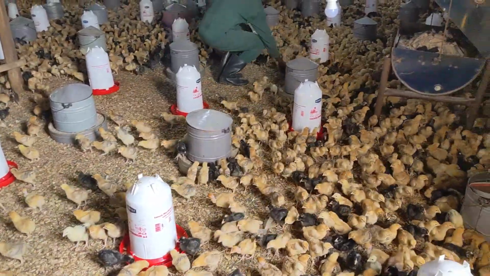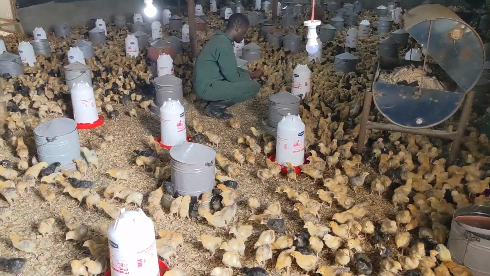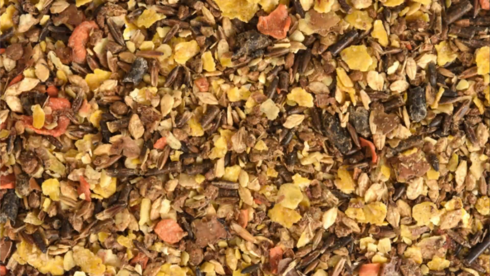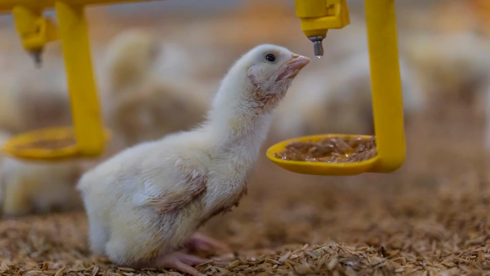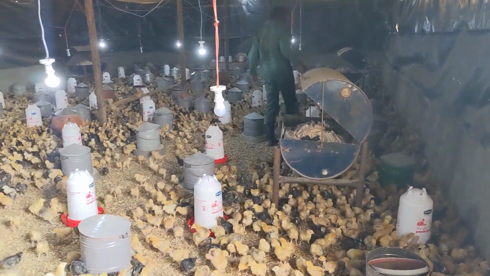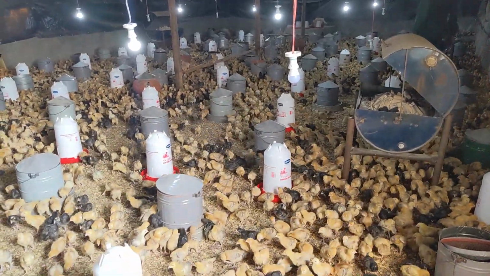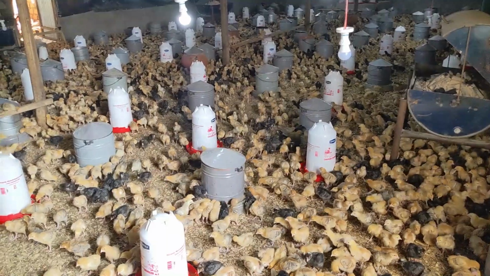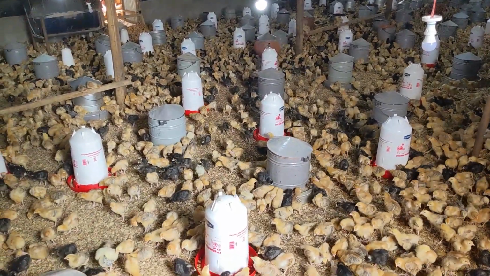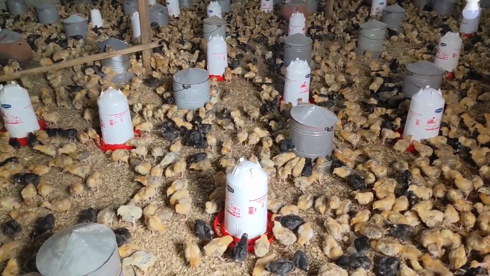It is got from contaminated feeds and the water given to the birds, and it's one of the deadly diseases where you can see the signs from coughing, since it's a disease which affects the respiratory system of the birds.